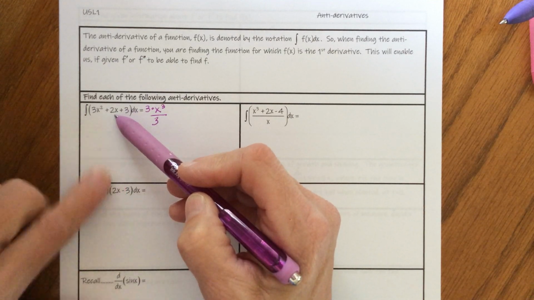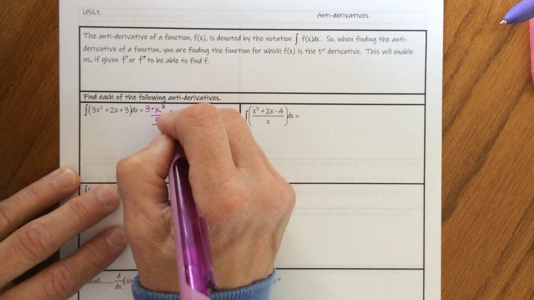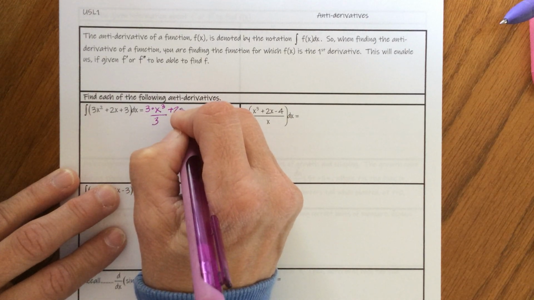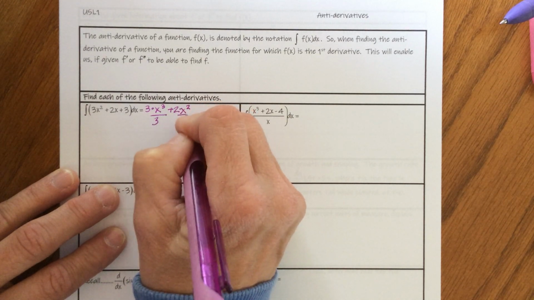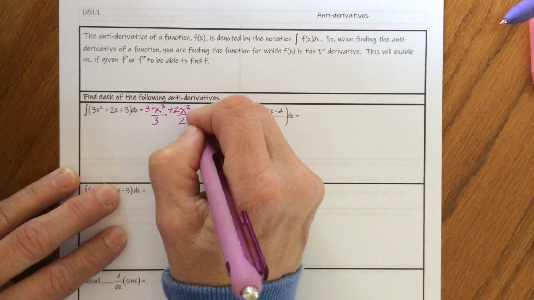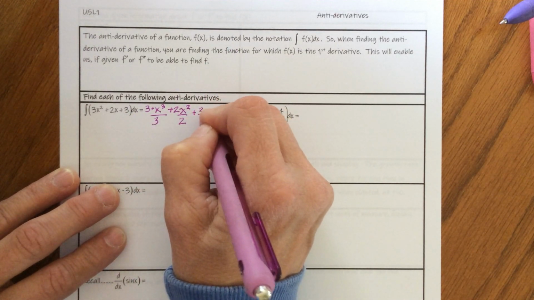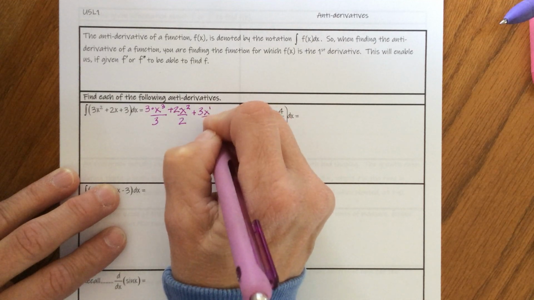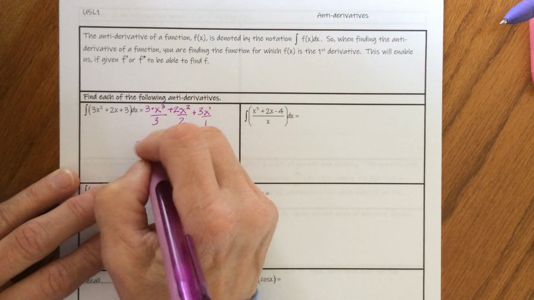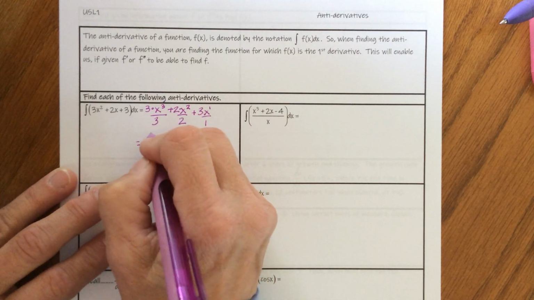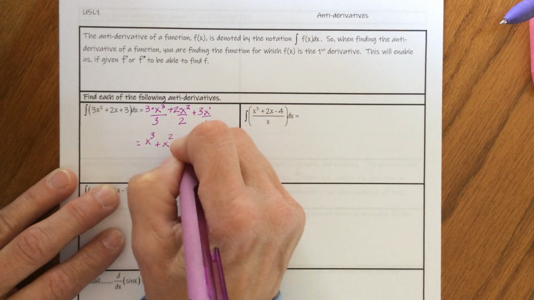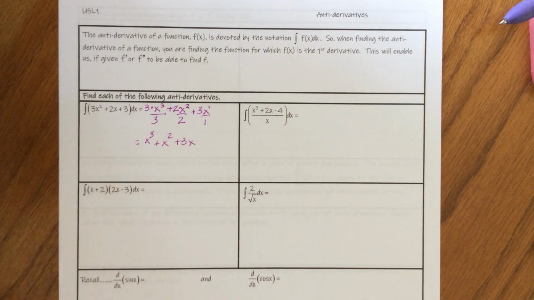Then I'll do the same thing with the 2x. That's positive 2 times x squared over 2. And then for 3, that would be 3x to the first over 1. When I clean this up, this simply turns out to be x cubed plus x squared plus 3x.